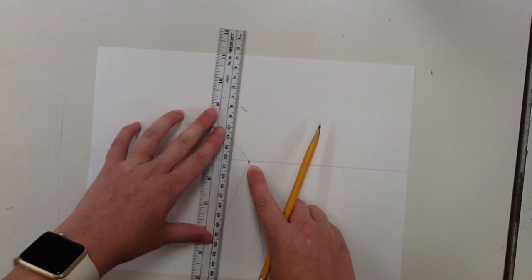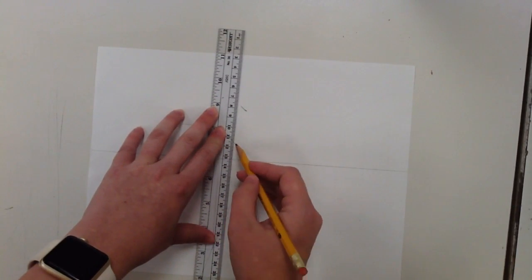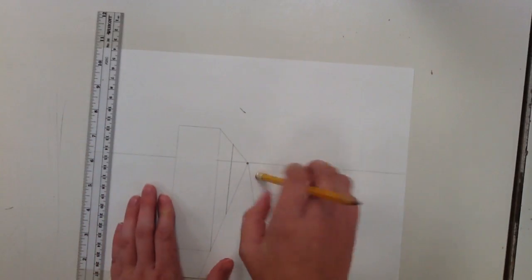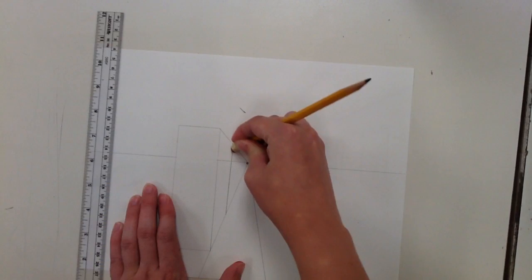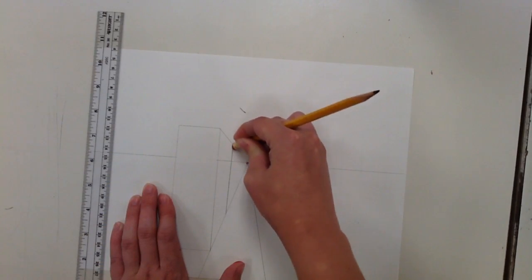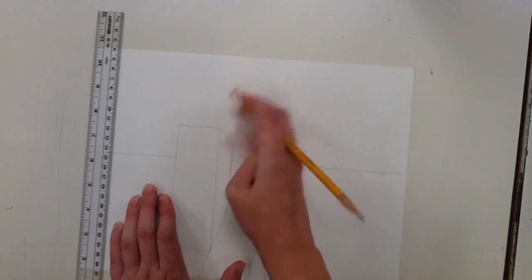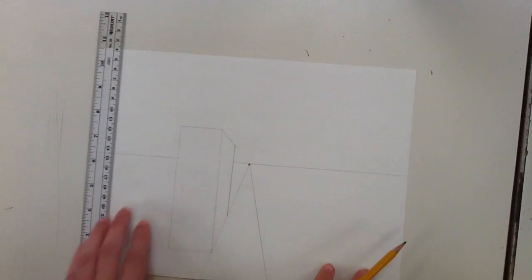So, I need to cut off my building so it doesn't go off into infinity. So I'm just going to draw a vertical line and then erase what's left over. Now, I'm not going to erase what's left over at the bottom because remember, that's my road, and my road does go off all the way into the vanishing point.